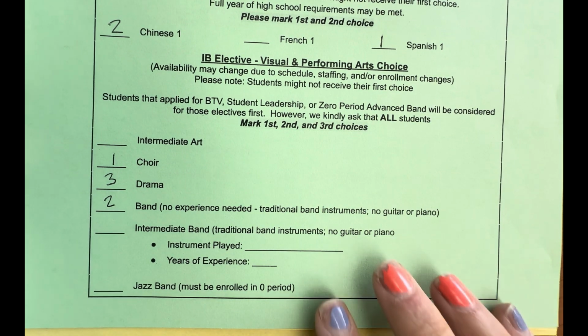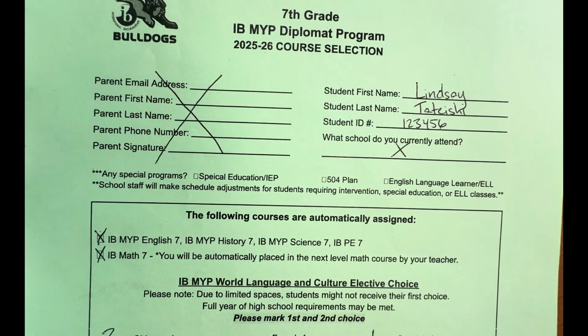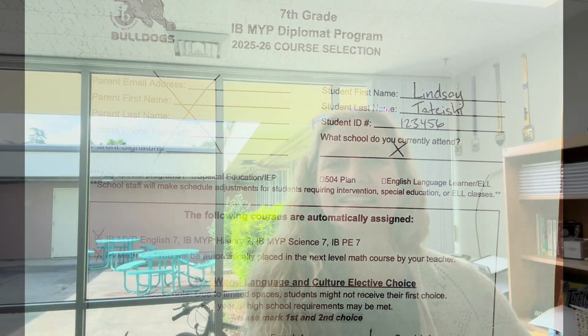If you've completed all of these steps, you've double checked and everything looks good, you're going to hand your paper to your teacher for them to double check, and then they will send it to the office. It is now your turn to fill out your course selection form. If you have any questions, please raise your hand and your teacher will be happy to help you.